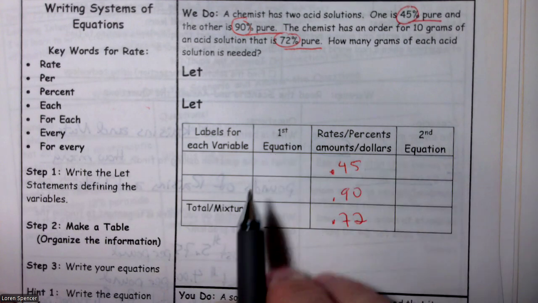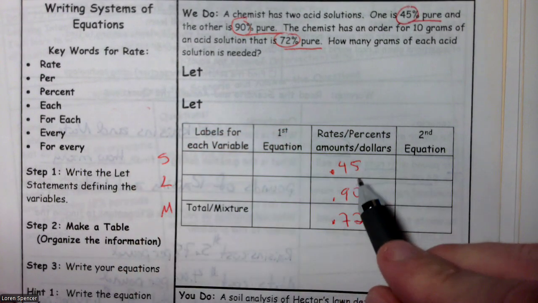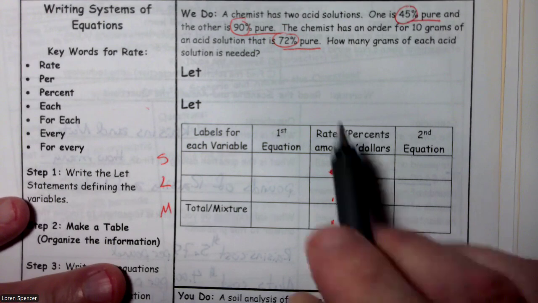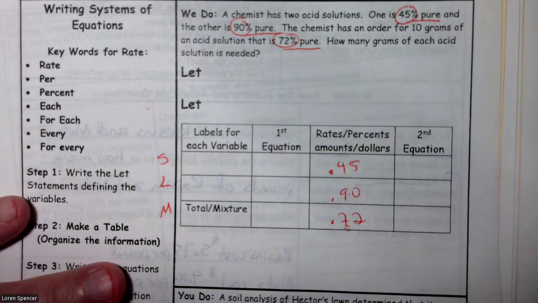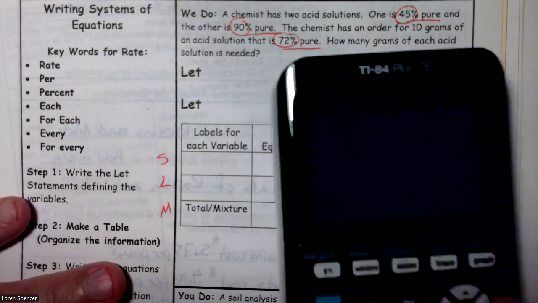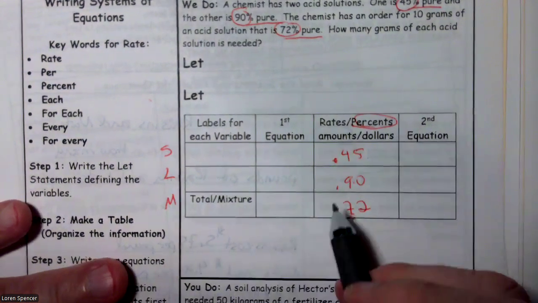It's usually very helpful to go small, large, medium. Smallest number, large number, medium number. What really matters is you have the middle number right there every single time. I knew this went in the middle because it was a percent, and percents go into the rate column. Also, you have to remember, we have to divide by 100. So 45 divided by 100, 0.45. 90 divided by 100, 0.90. 72 divided by 100, 0.72. So always divide those by 100.